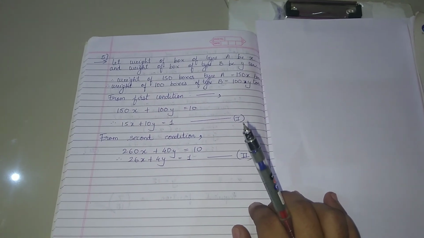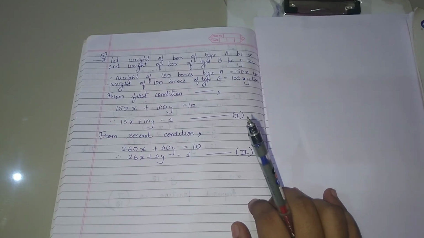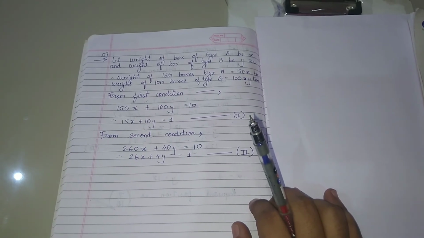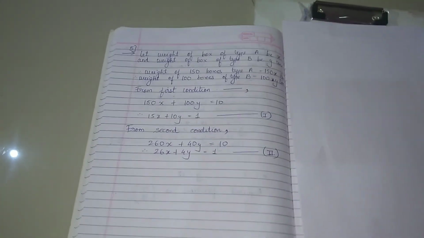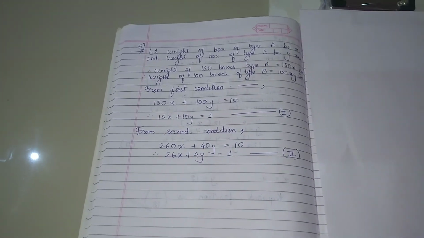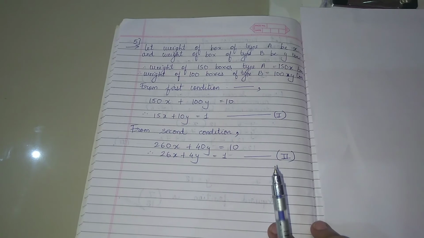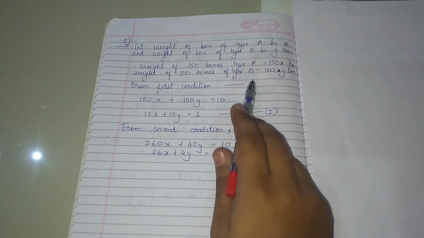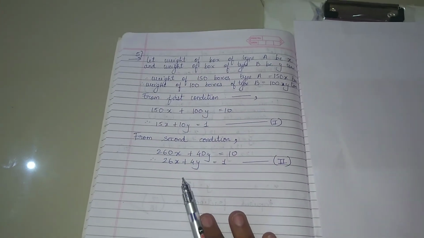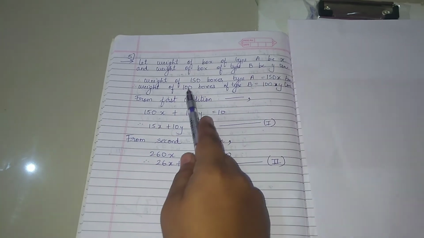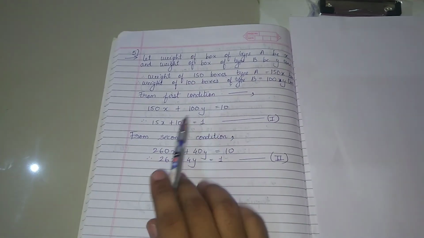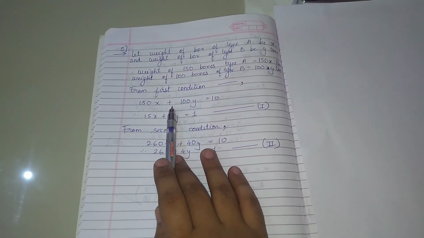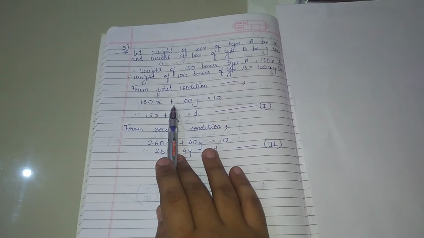Okay, first we'll let the weight of boxes of type A be x tons and the weight of boxes of type B be y tons. So we have just mentioned the weight of A and B as x and y tons. Okay, so the weight of 150 boxes of type A we can write as 150x tons. The weight of 100 boxes of type B we can write as 100y. If it was one box, that is 1x, that is x. Now it is 150, so 150x. Extracting the first condition from the question: 150 boxes of type A and 100 boxes of type B are loaded in the truck.